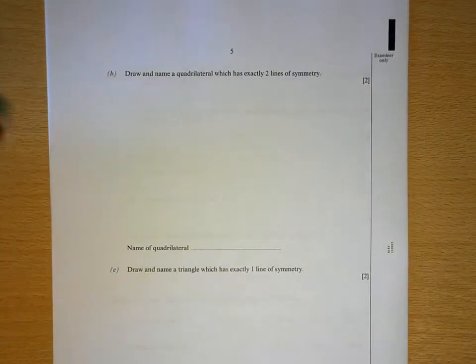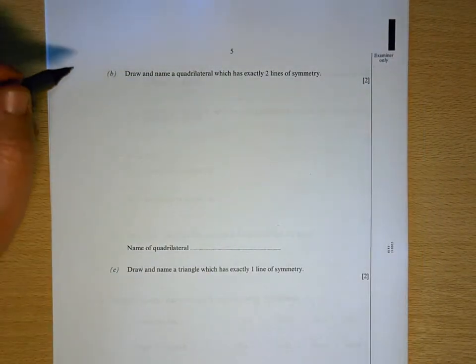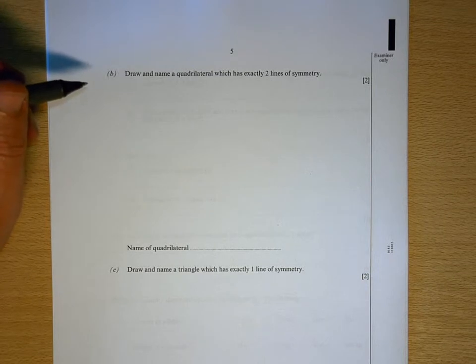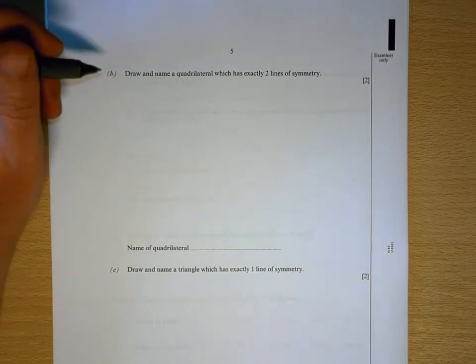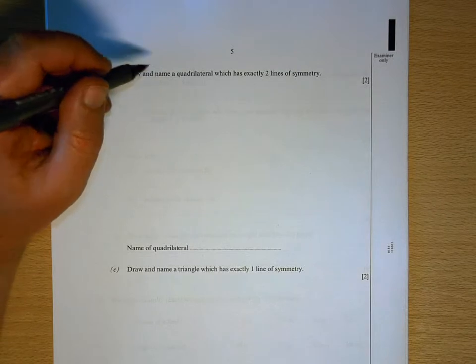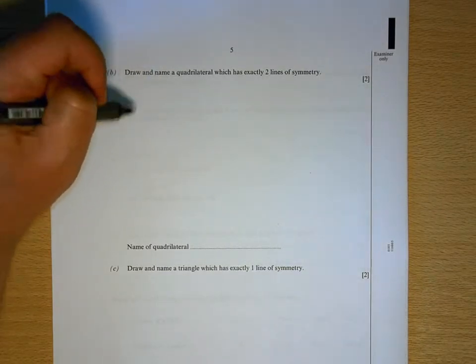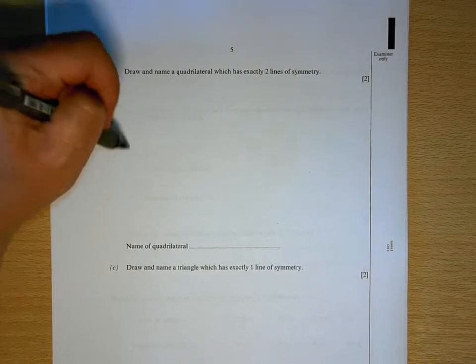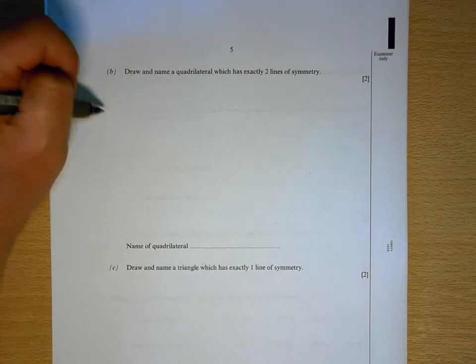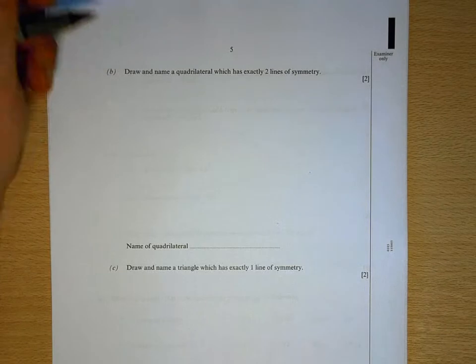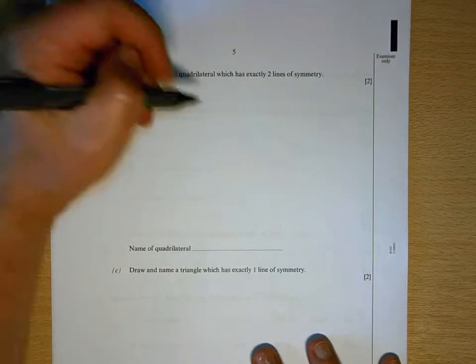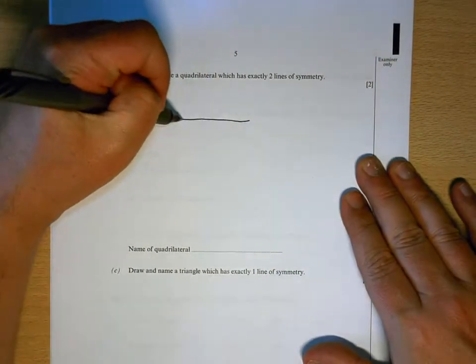Draw and name a quadrilateral which has exactly 2 lines of symmetry. You'd be tempted to draw a square here as a quadrilateral, but with a square you have got not only a vertical and a horizontal, but you've also got diagonals. So it's not a square. Probably the best one to go for would be a rectangle.